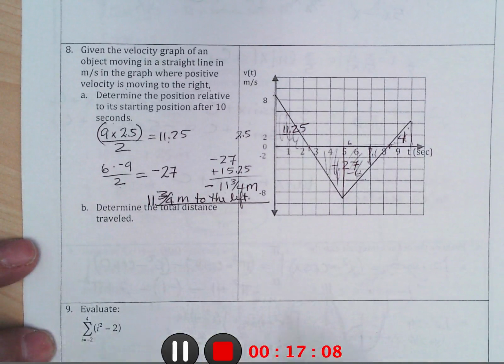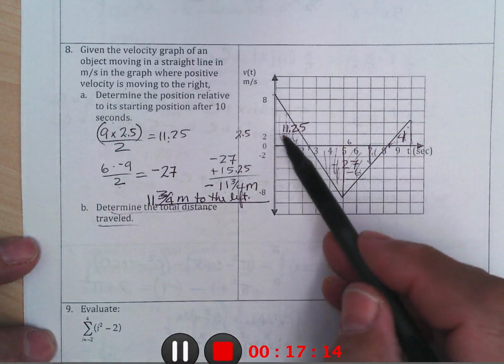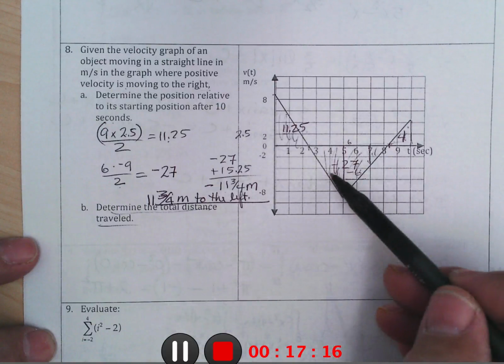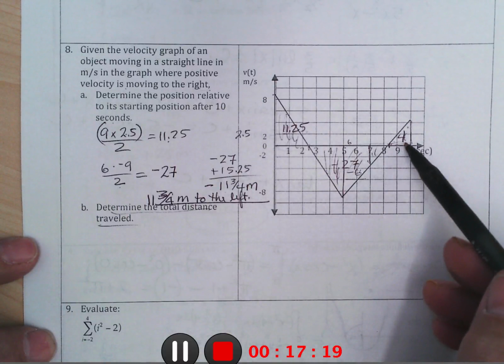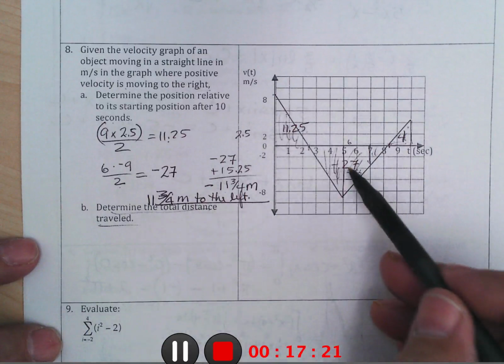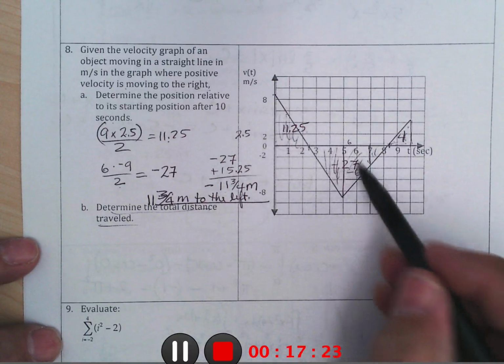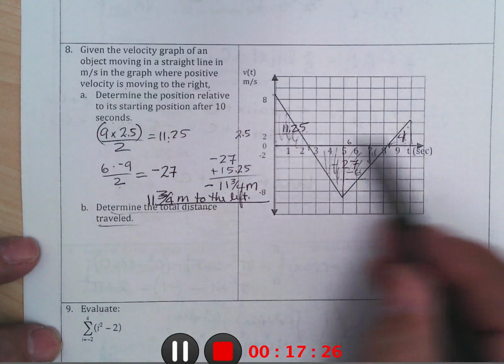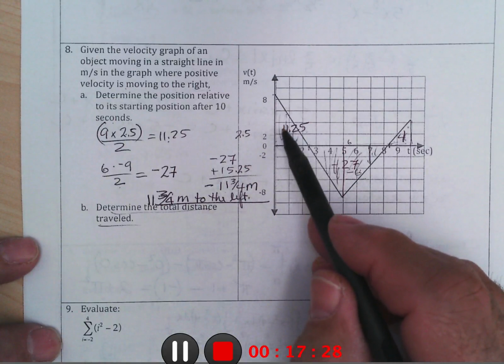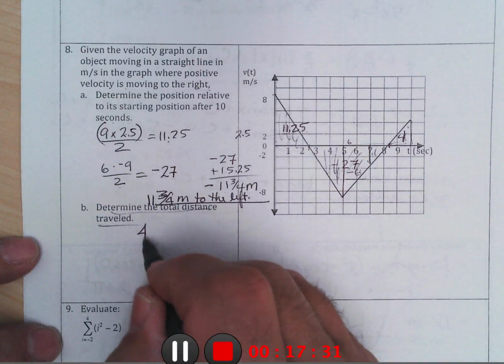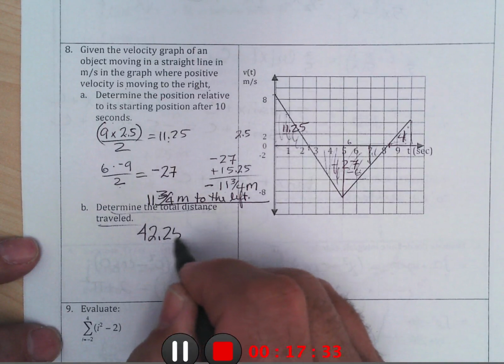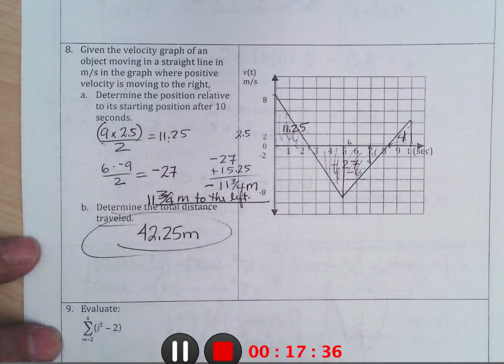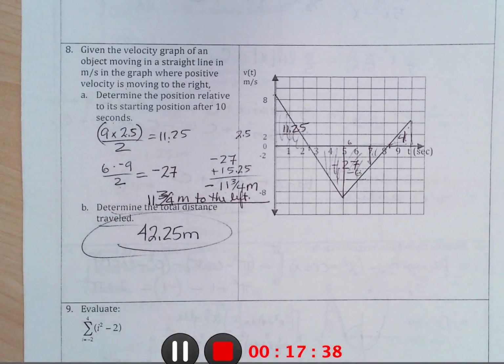Determine the total distance traveled. So that would be 11 and 27 and 4. If we just add them up, 11, 27, and 4, because we just make this area positive, so that'd be 31, 42.25. Or 43, something like that, somewhere at 42, 42.25, whatever. They're in that neighborhood.